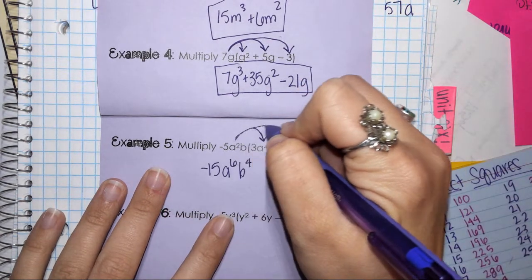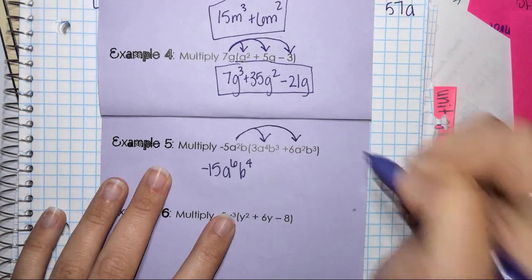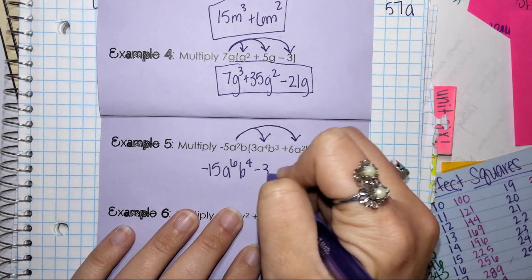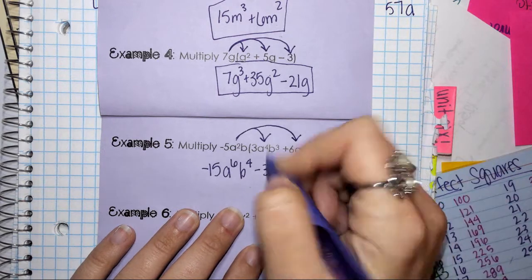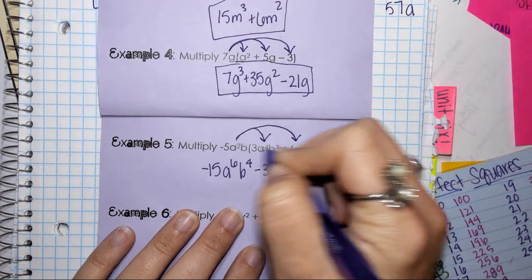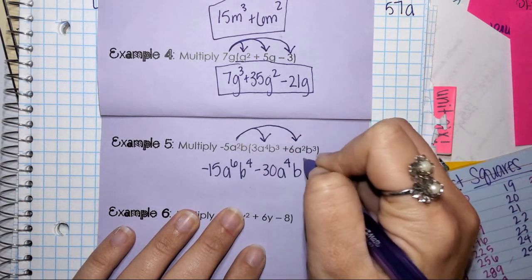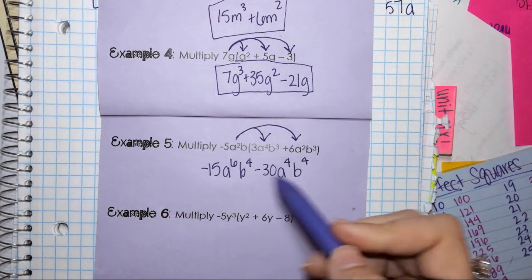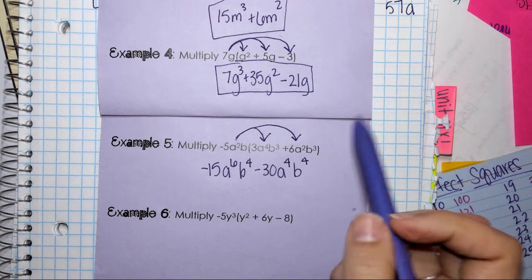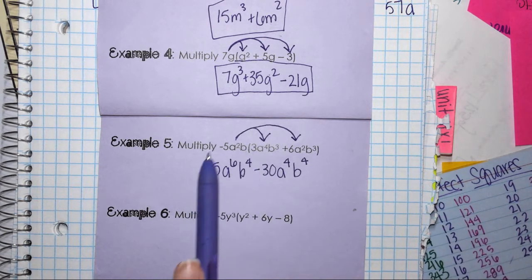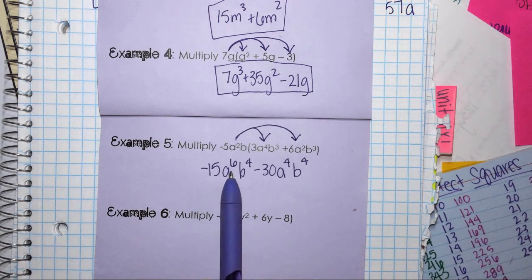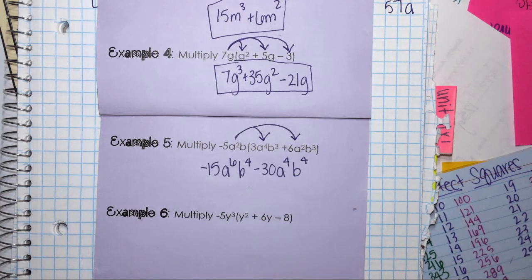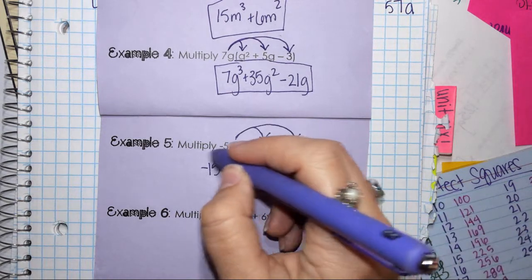Now let's multiply our negative 5a squared b times 6a squared b cubed. Negative 5 times 6 gives us negative 30. A squared times a squared gives us a to the 4th. B times b cubed gives us b to the 4th. Now, can we combine these together? No, because this is one term, okay? And the exponent on this is 6. This is one term. The exponent on this is 4. Can't combine them.